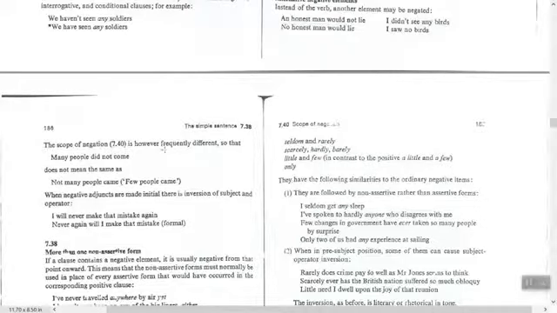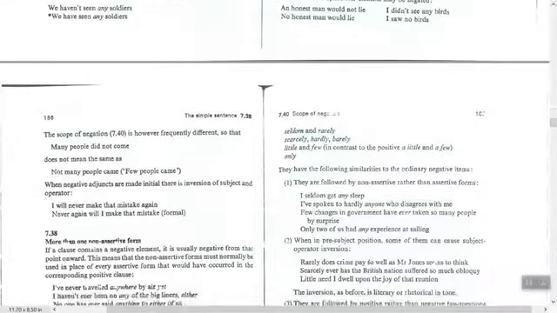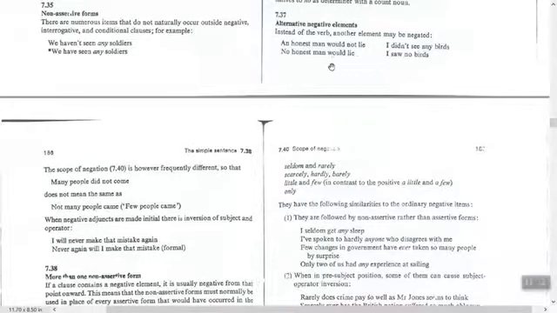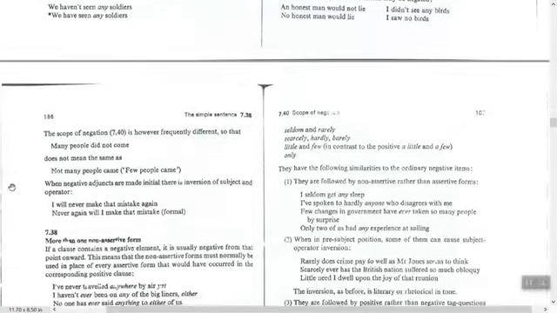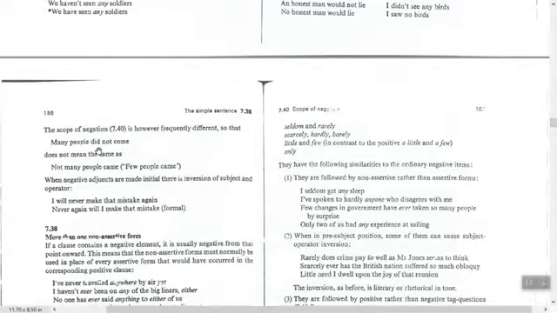The scope is however frequently different, so that many people didn't come. You have to see: do we have here a difference between these sentences? I didn't see any birds. I saw no birds. Check them. Here we have this example. Many people didn't come doesn't mean the same as not many people came. Few people came here.